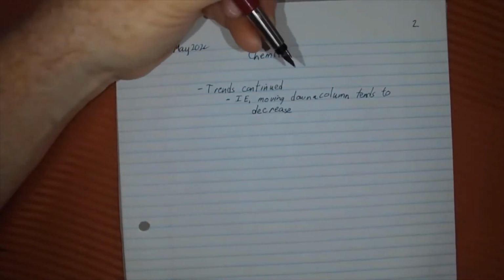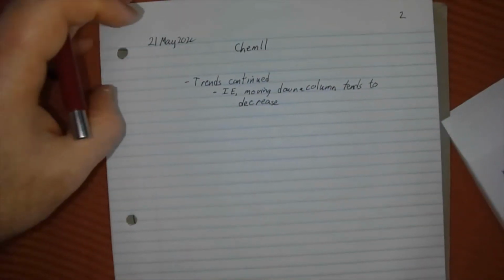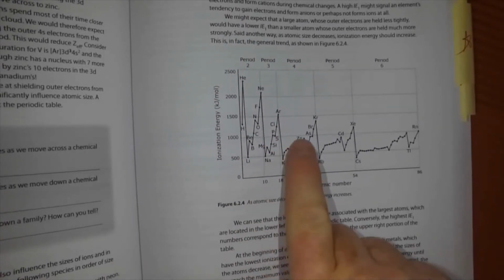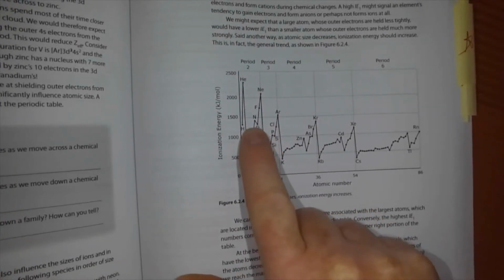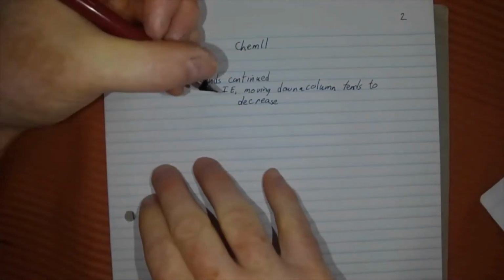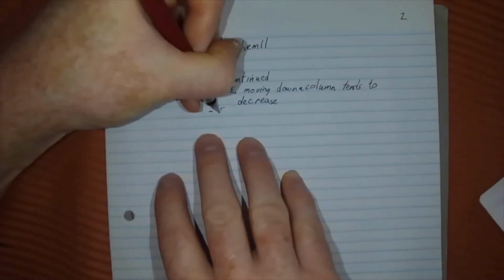Okay, let's take a quick look at an exception to help explain why. I haven't fully gone into some of this yet, so let's go back and look at it. We see it's going up, going up, going up. There's a few exceptions, and what are they? Let's look at nitrogen and oxygen.